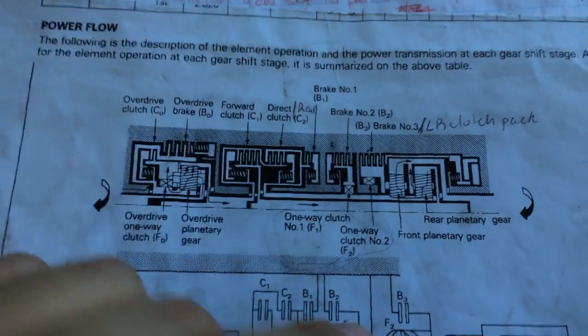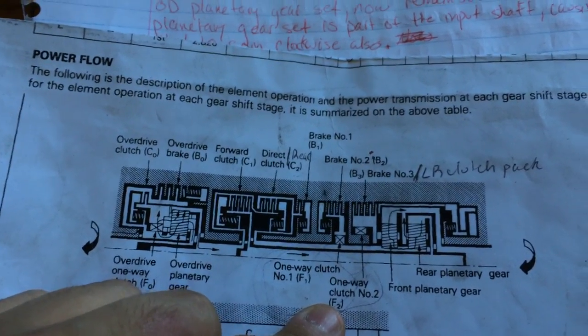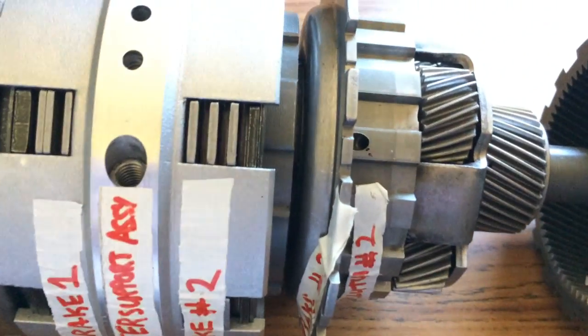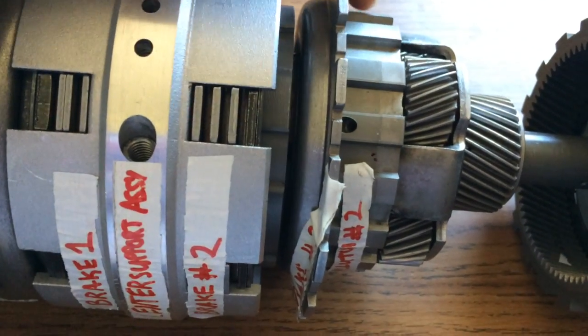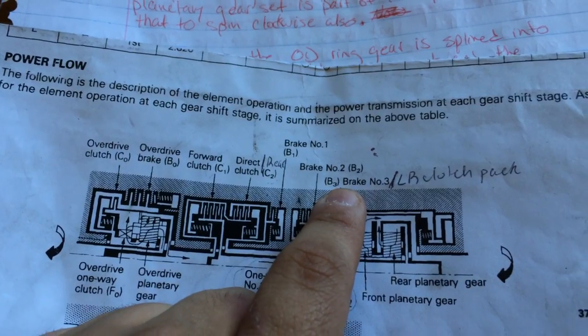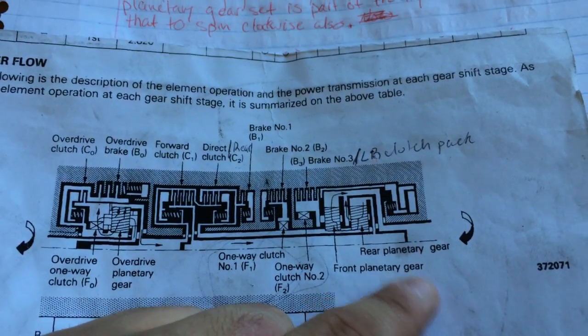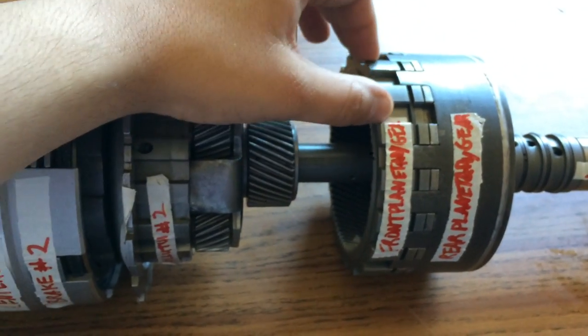From there we have our one-way clutch number 1 and one-way clutch number 2, known as F1 and F2. You would see these right here. This is our one-way clutch number 1, and this is our one-way clutch number 2. From there, the only thing that is left is brake number 3, our front planetary gear, and our rear planetary gear, which should be shown right here. This is brake number 3, front planetary gear, and rear planetary gear, followed by the output shaft.